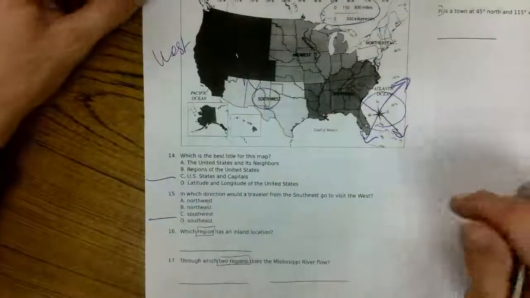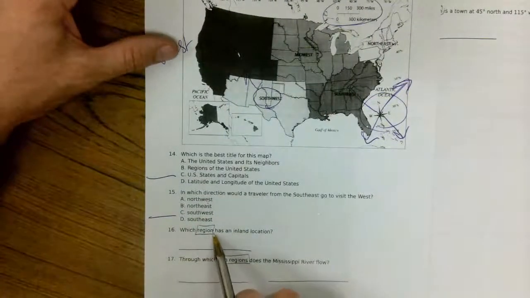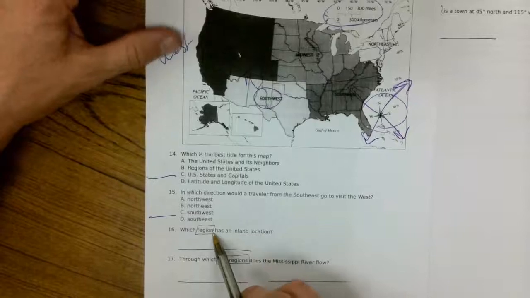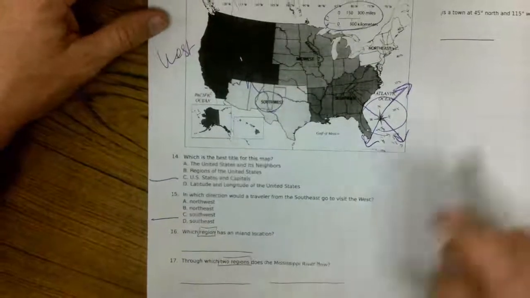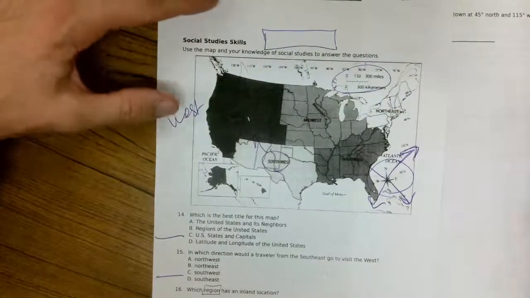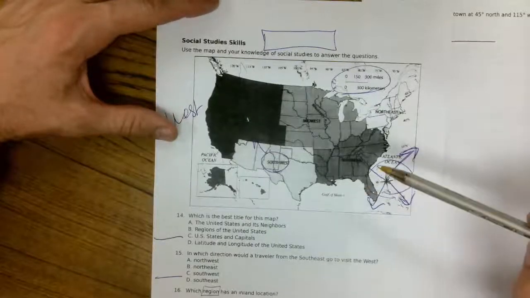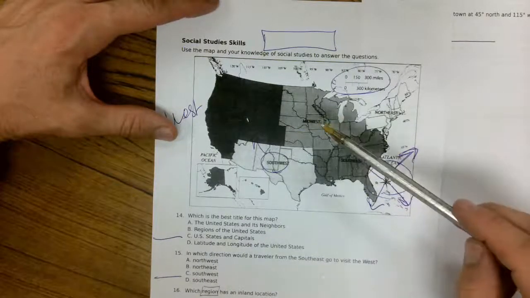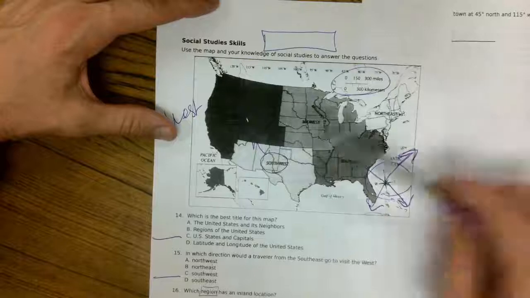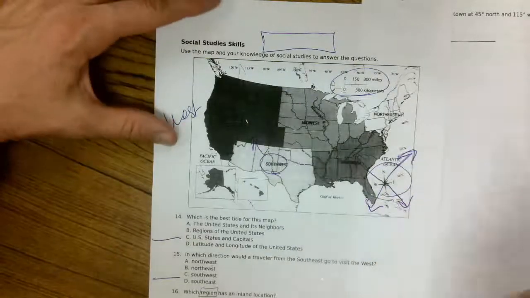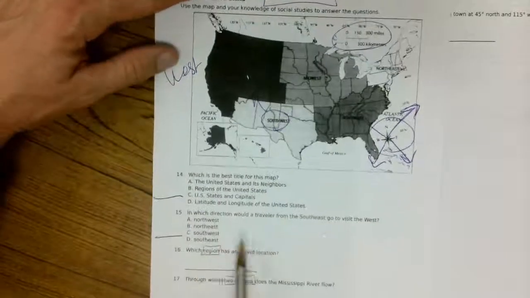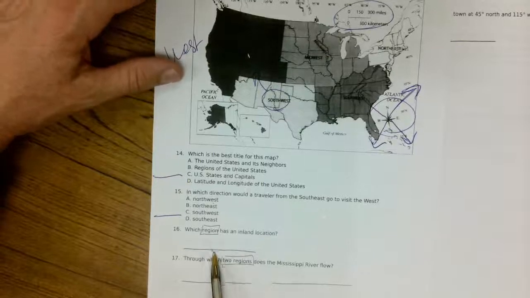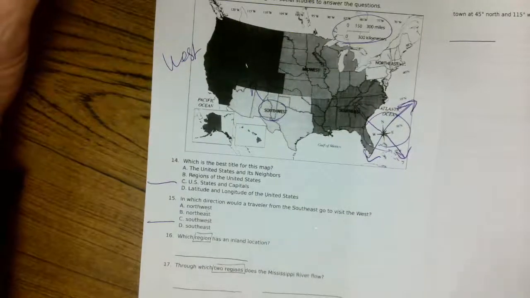All right, number 16. Which region, and I boxed this up because some ask for more than one, some ask for just one. Which region has an inland location? So your answer should be either northeast, southeast, midwest, southwest, or west. And so you should spell it correctly, and you can place it right here. So which one's inland? In other words, it doesn't touch any oceans.